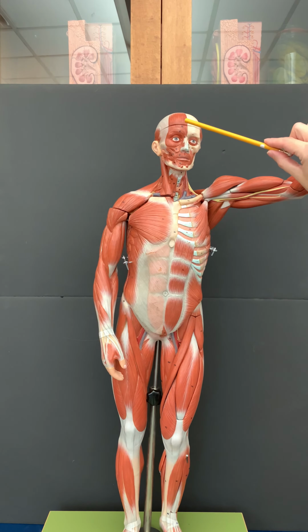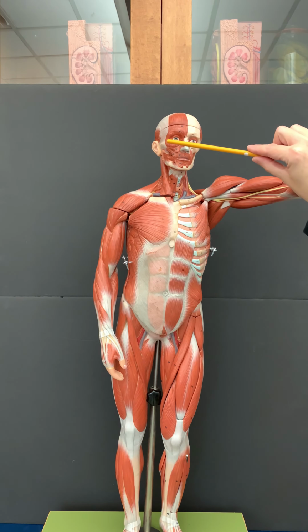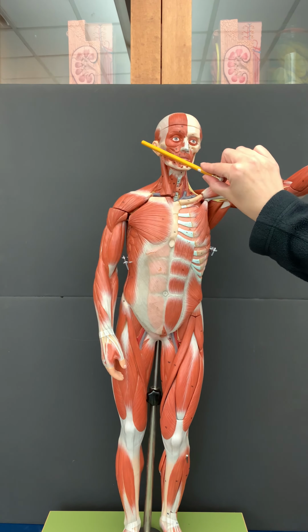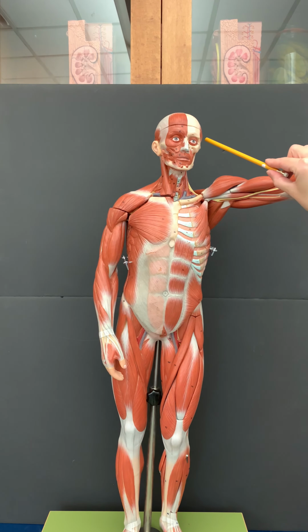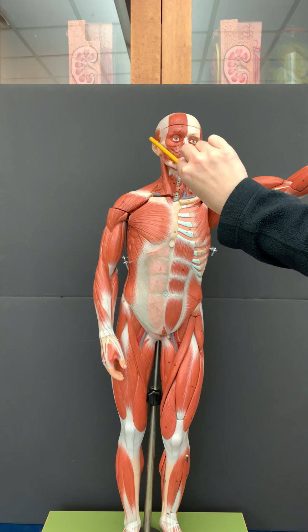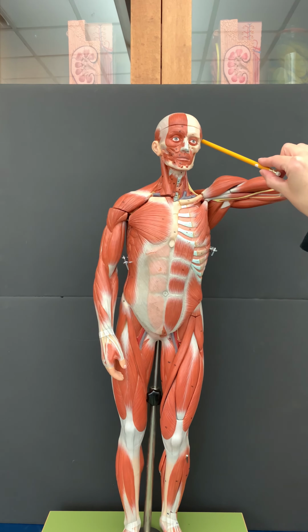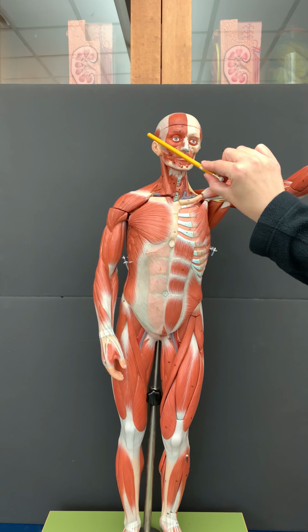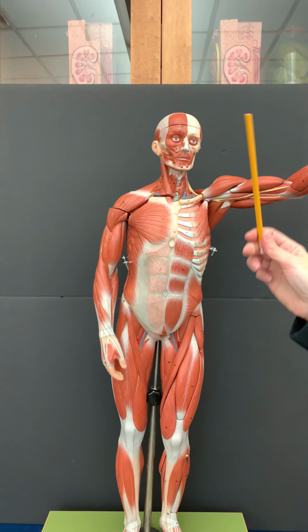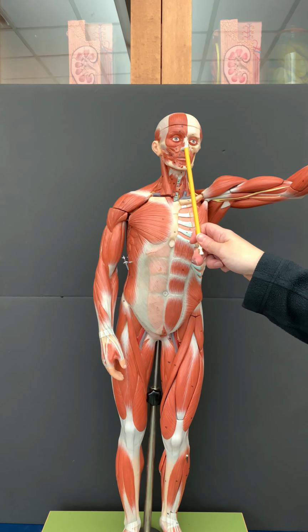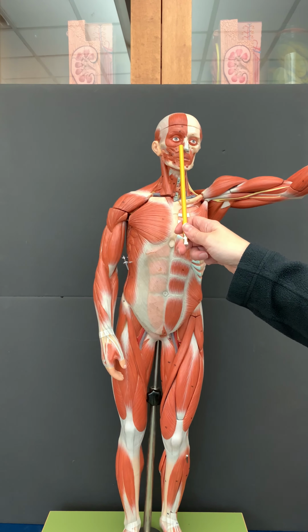If we move inferior, there's a circular muscle around the eye. This is called orbicularis oculi. And then going lateral above the ears here, there's a rather large muscle, and this is called temporalis. Temporalis.